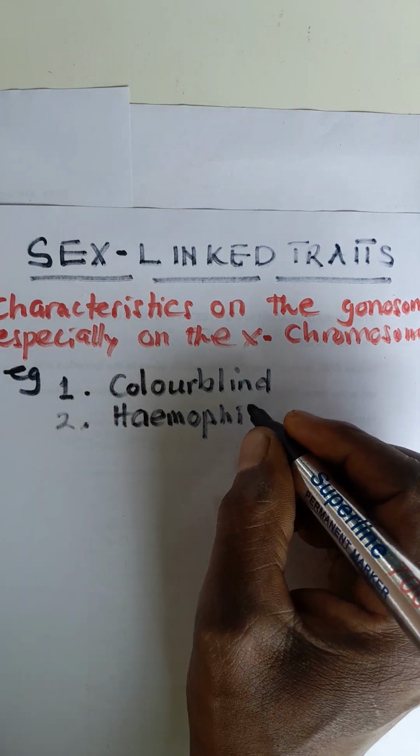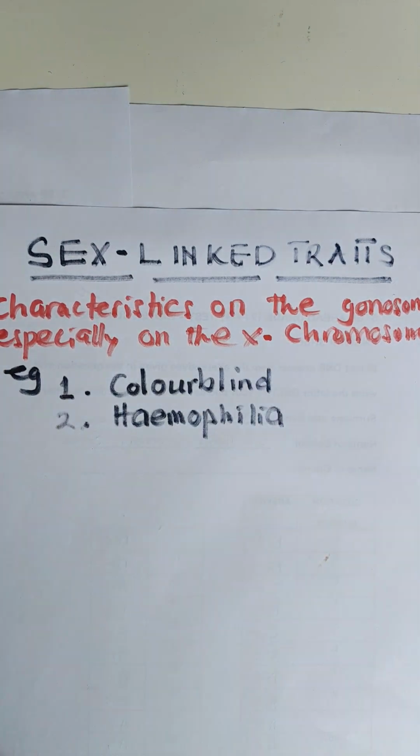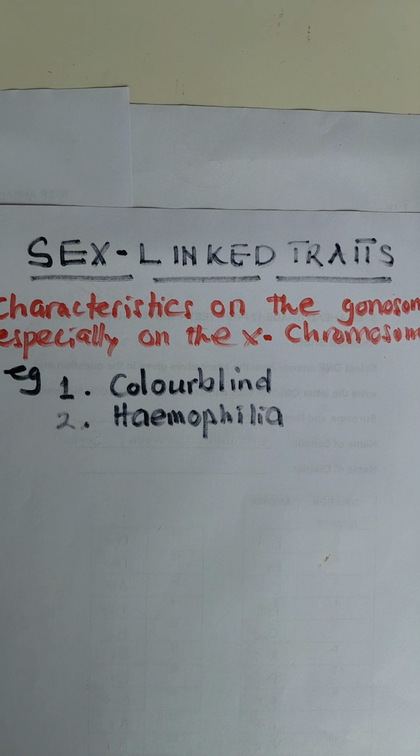So these are two prescribed sex-linked characteristics. Guys, be very careful. There are only two prescribed sex-linked characteristics for your examination.